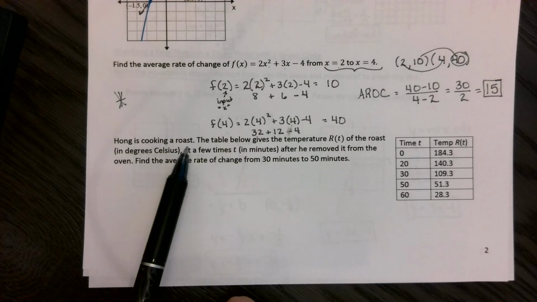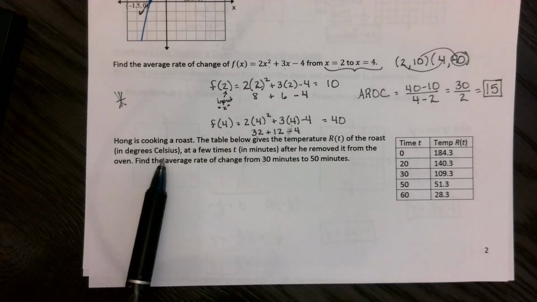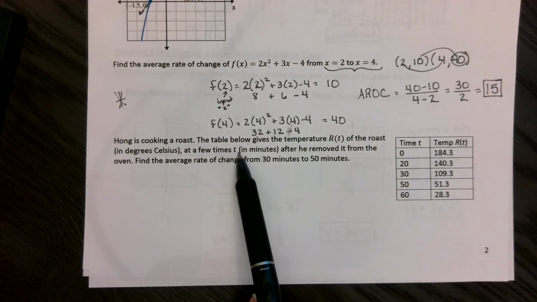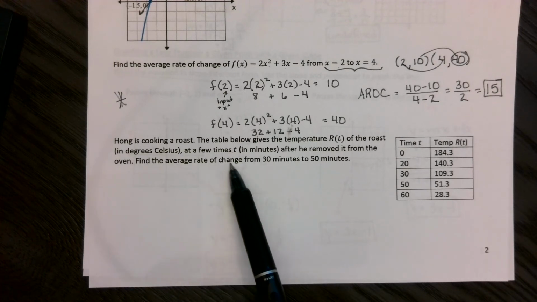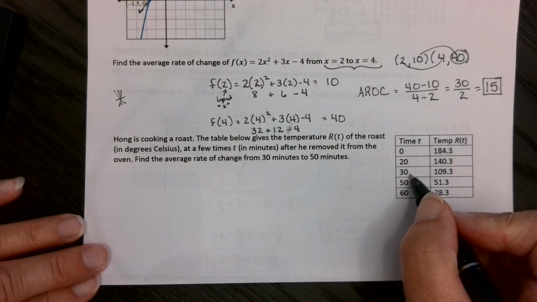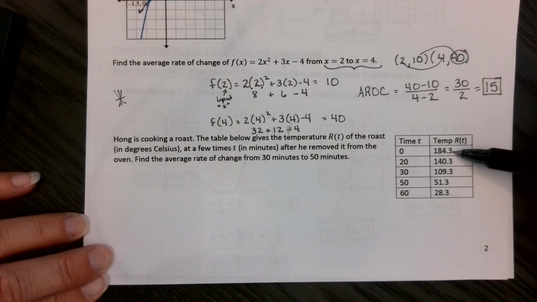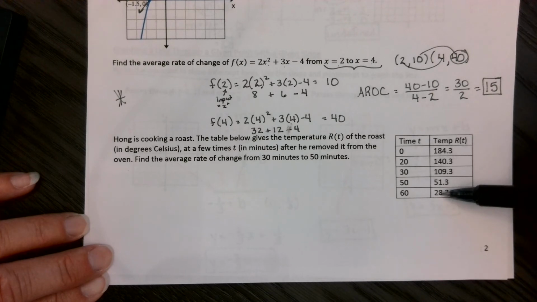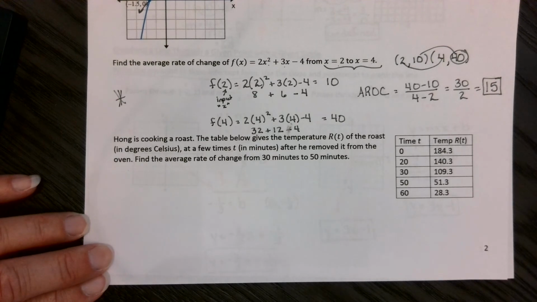It says Hong is cooking a roast. The table below gives the temperatures R of T of the roast in degrees Celsius at a few times T in minutes after he removed it from the oven. Find the average rate of change from 30 minutes to 50 minutes. Well, now notice what happens. He takes it out of the oven, and this is the temperature. As he lets it rest, the temperature goes down. The roast starts to cool off. So if it's going down, our average rate of change is negative.